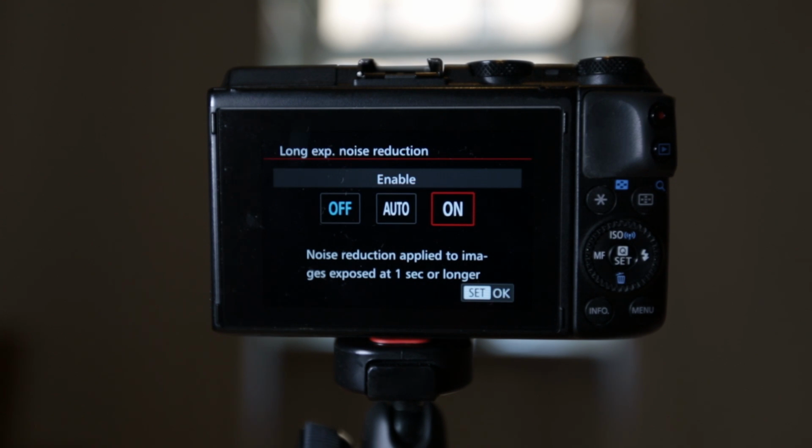I can't recall what causes it to go to auto. I think for auto it has to be less than 1600, because sometimes if you're using over 1600 ISO, it can cause other problems and make the image look noisier. But you can turn it on for anything that's longer than a second, or you can turn it off to never use it. If you are taking exposures that are less than 1 second, this setting doesn't matter.